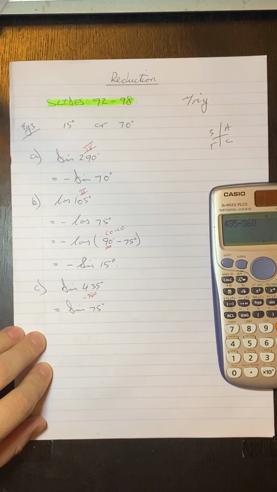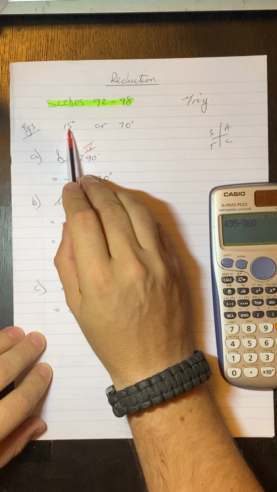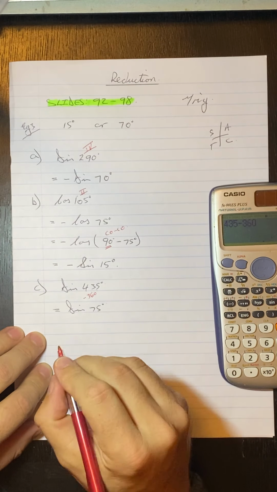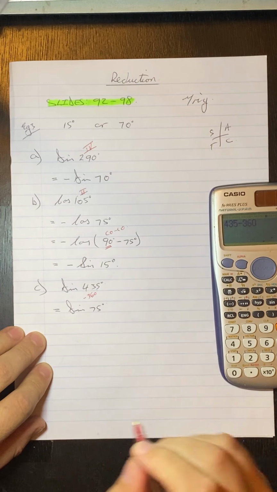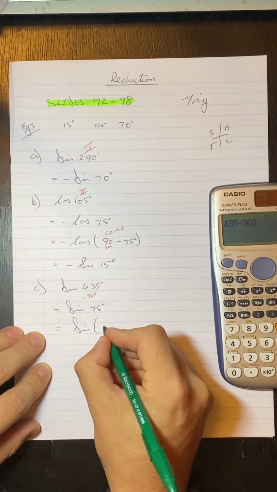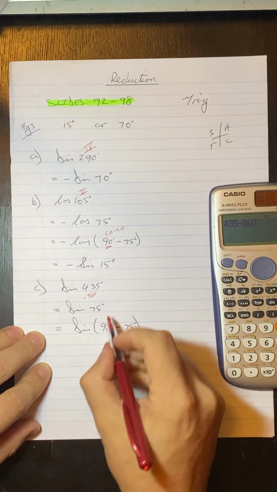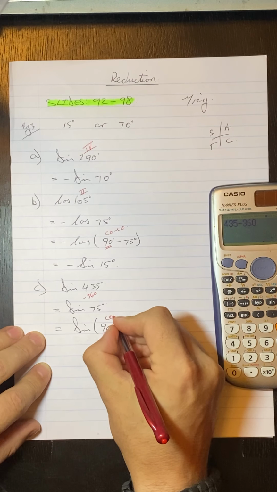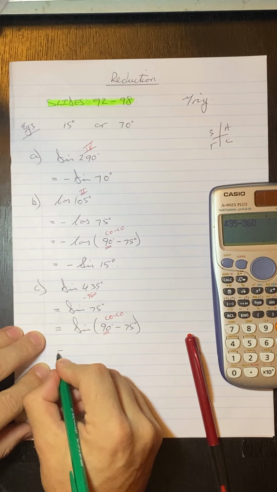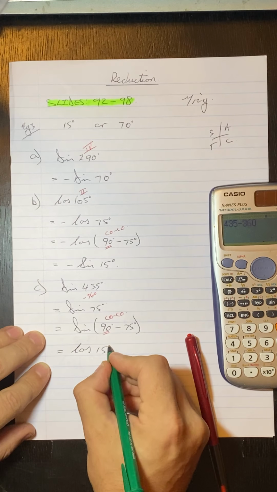Now we're back at the same step, where we have a 75, which is neither 15 nor 70, but 75 and 15 are co-functions. So I'm going to say sine 90 minus 75, and as soon as I do that, this is co-co, that sine will change to a cos, and we get cos of 90 minus 75, which is 15 degrees.